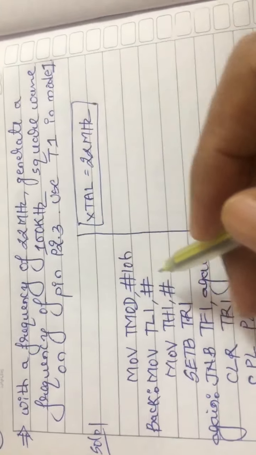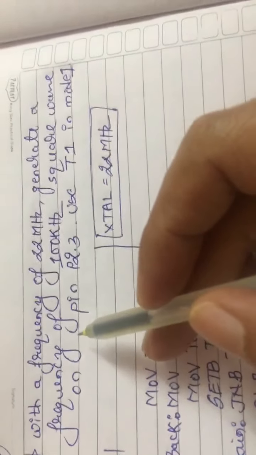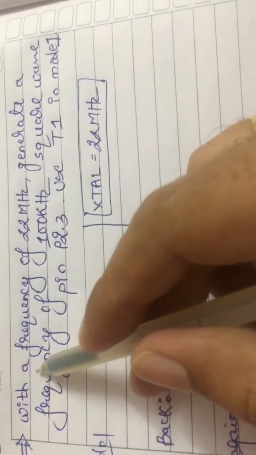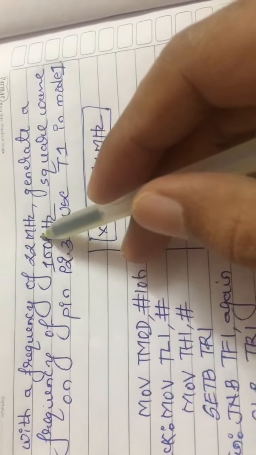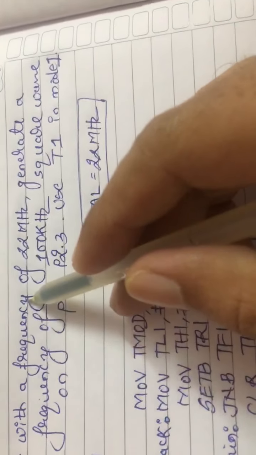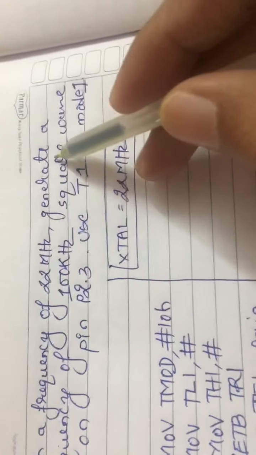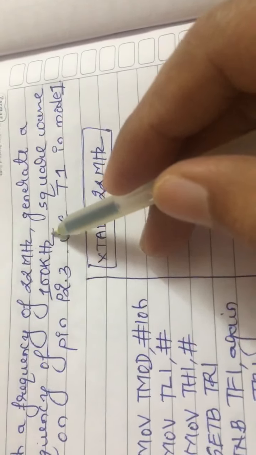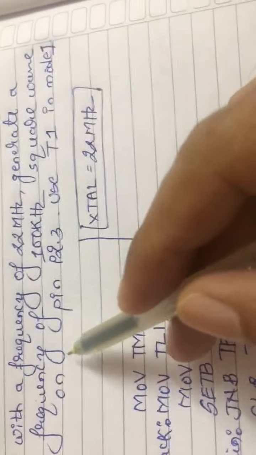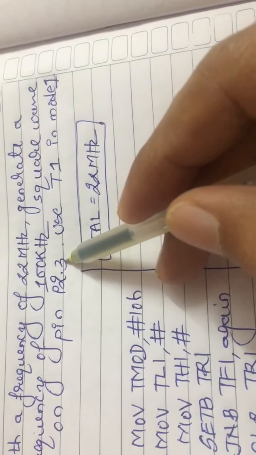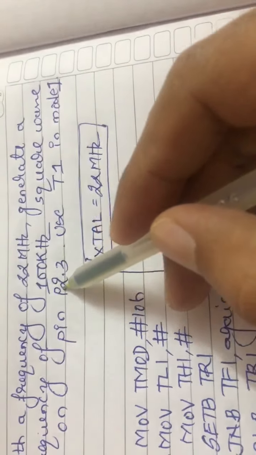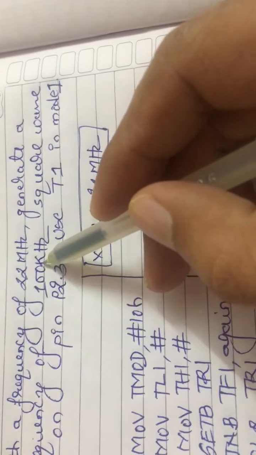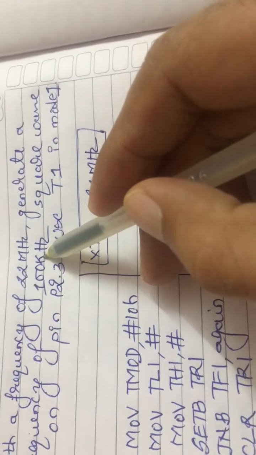This is one more example on timer. I will state the question: with a crystal frequency of 22 megahertz, generate a 100 kilohertz square wave on pin P2.3. So we need to generate the square wave, and that square wave should have 100 kilohertz frequency. That is what the question is.